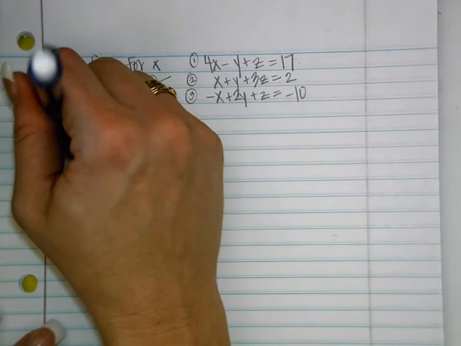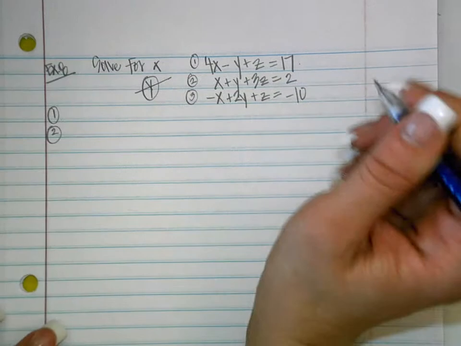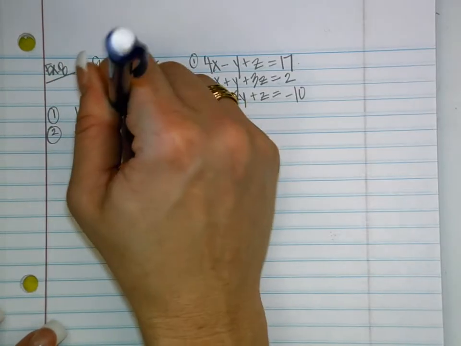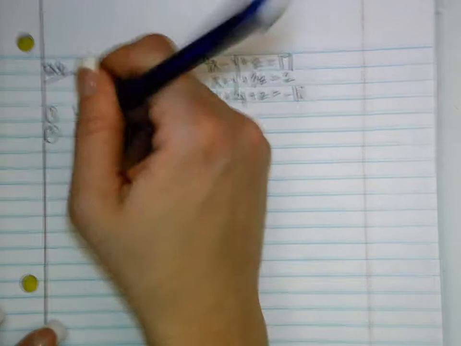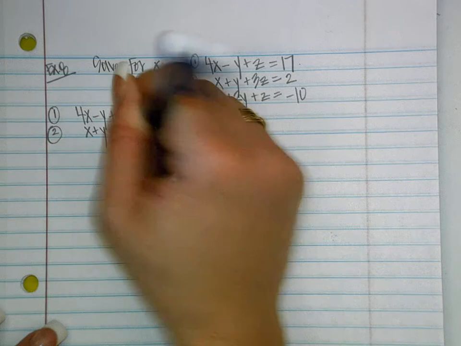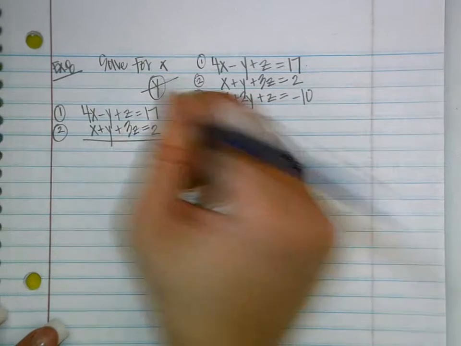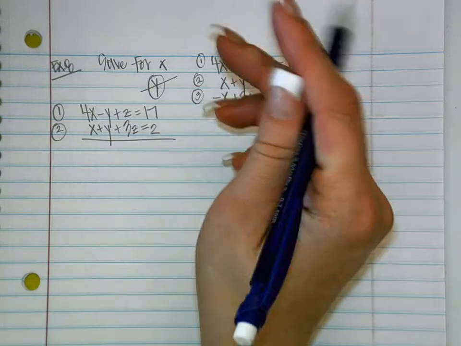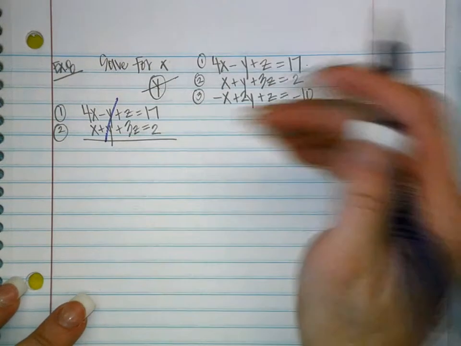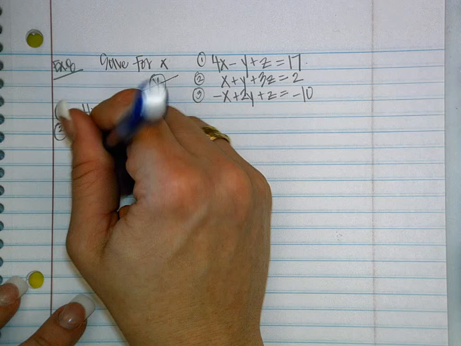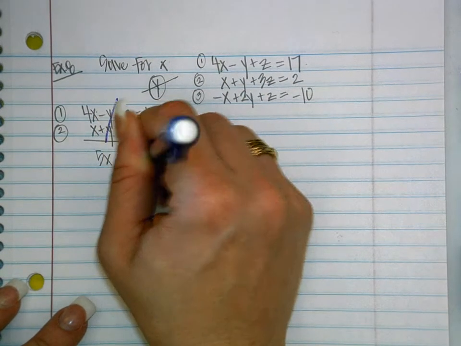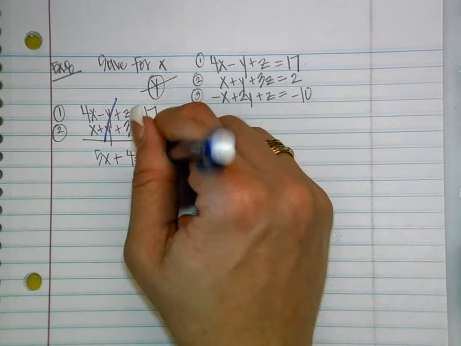Equation 1 and equation 2. If you rewrite them, 4x minus y plus z equals 17, and x plus y plus 3z equals 2. If we add these together, they're already set up so the y's will cancel. Add all the like terms: 4x plus x gives you 5x, plus z plus 3z is 4z, equals 17 and 2 is 19.